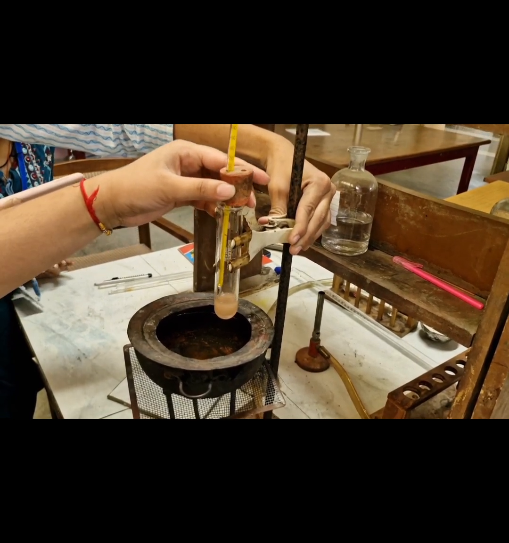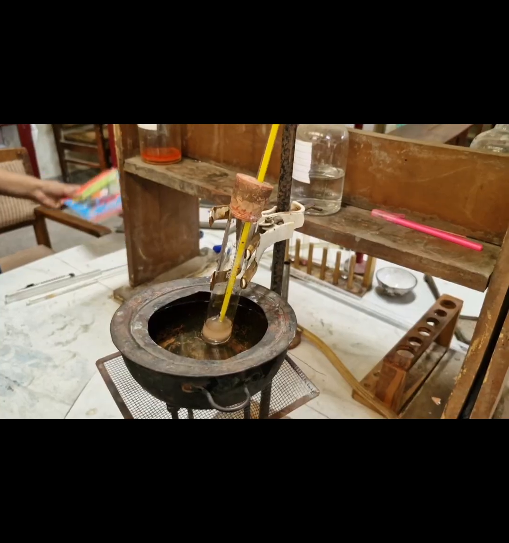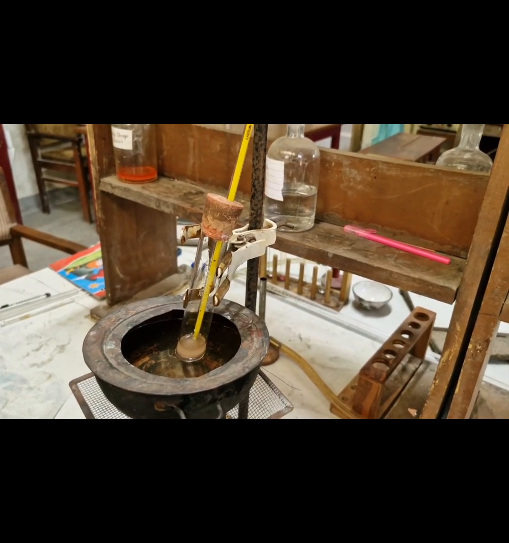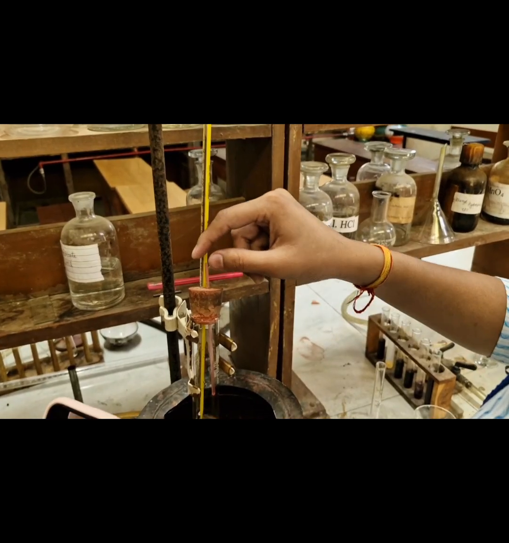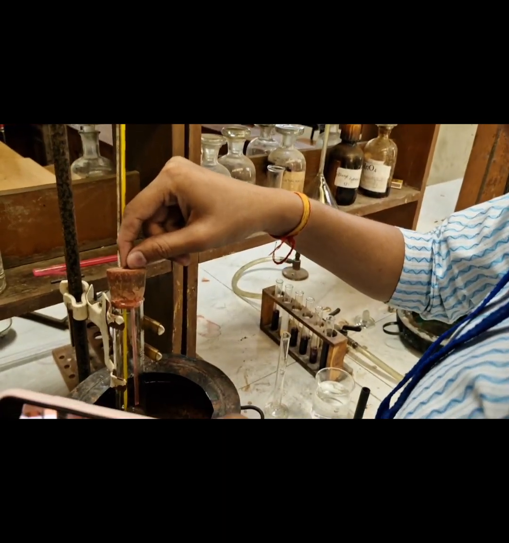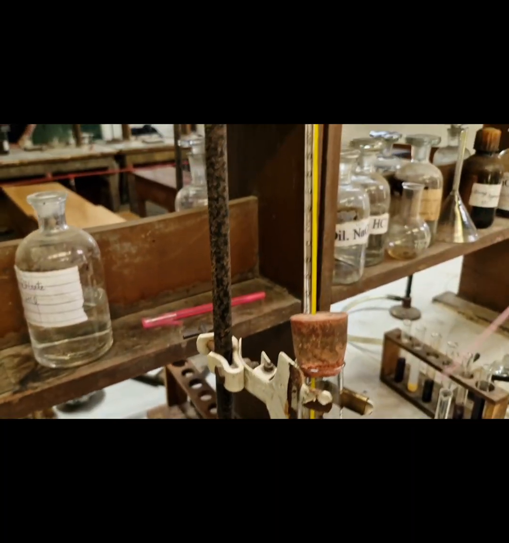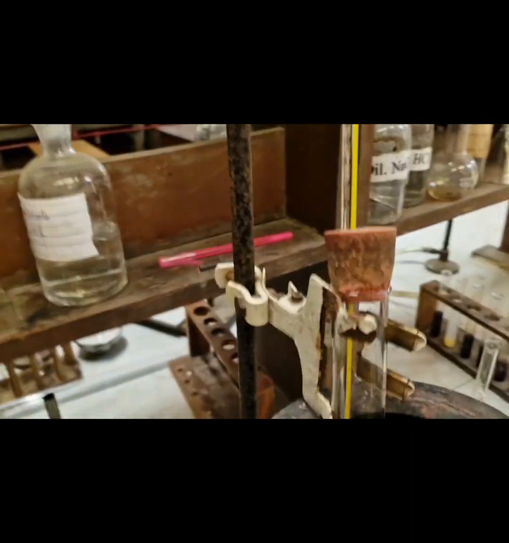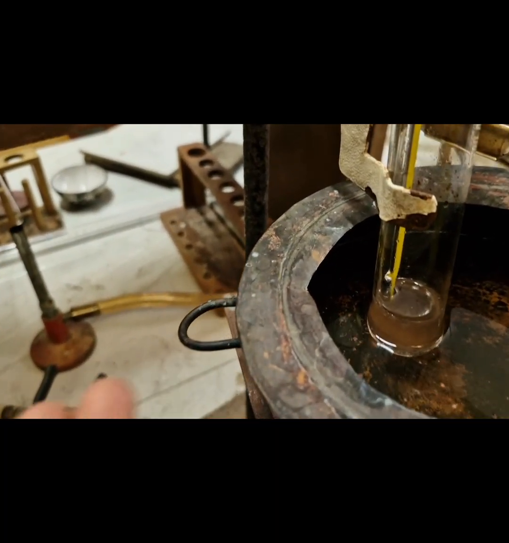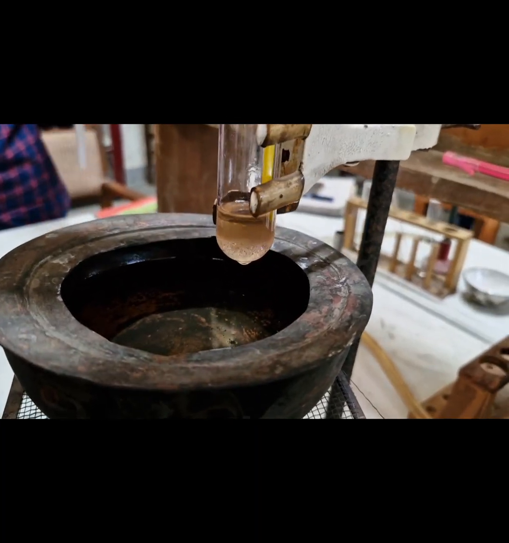On heating, the turbid solution becomes a clear solution, that is, the turbidity disappears. Now when the turbidity disappears, we will note the temperature of the solution through the thermometer.